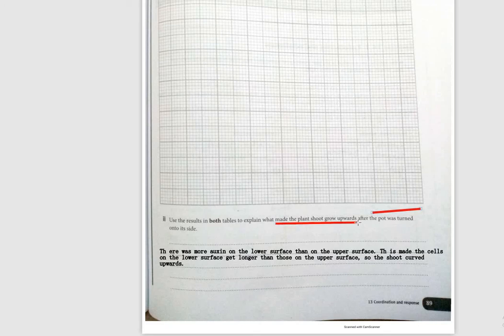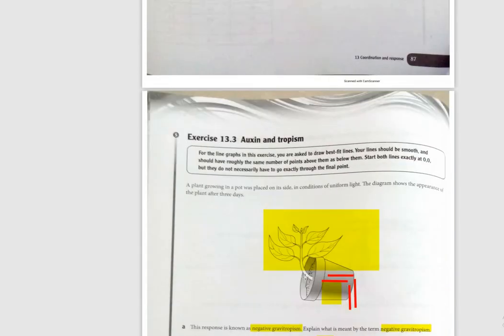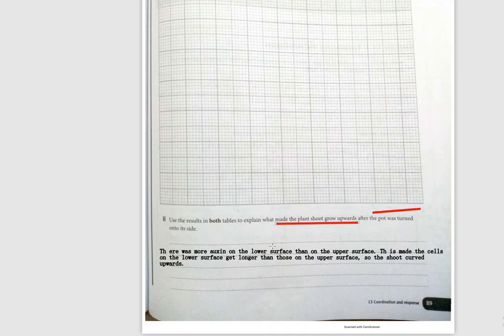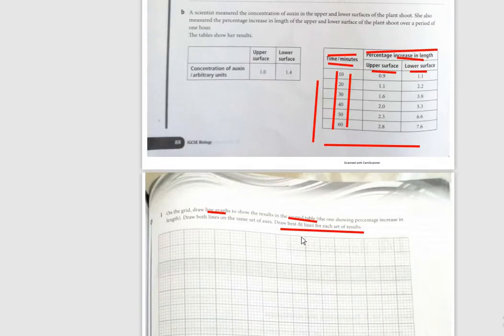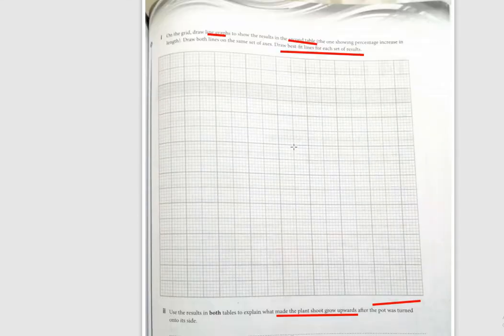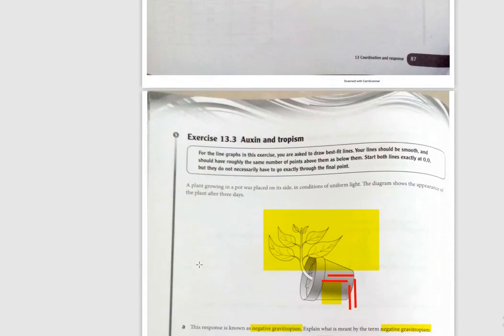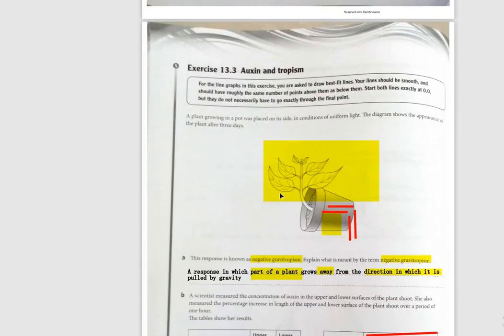What made the plant shoot grow upwards? So you see over here, the plant shoot, it didn't grow down, it didn't go sideways, it grew upwards still as a normal plant. Why is it like that? Because there was more auxin on the lower surface of the plant than on the upper surface. This made the cells on the lower surface get longer than those on the upper surface, so the shoot curved upwards. So you know, if there is auxin concentration on one end of a plant, then the other end will grow in response to that.